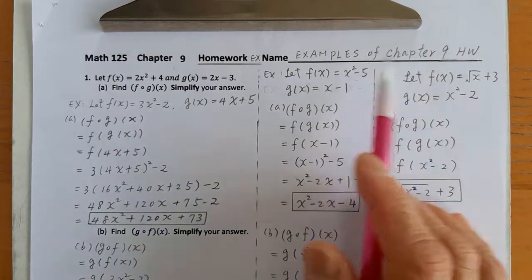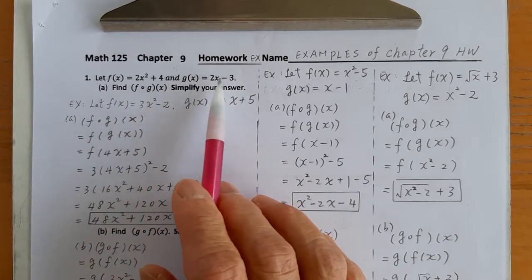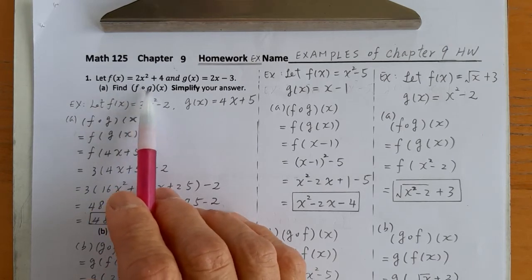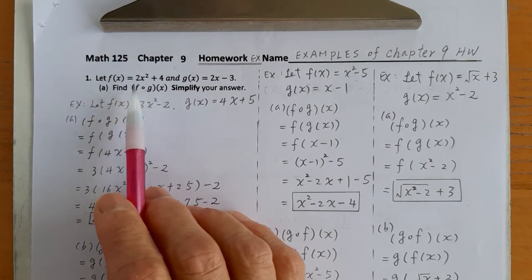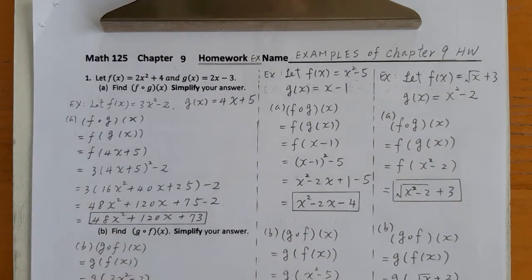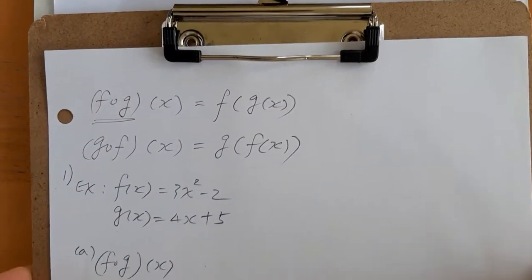The first question: f of x is given, g of x is given, and then find a, f circle g of x, which is f and g composite, and b, find g circle f of x, which is g and f composite. So here, let's give you a question similar to your homework question number 1.